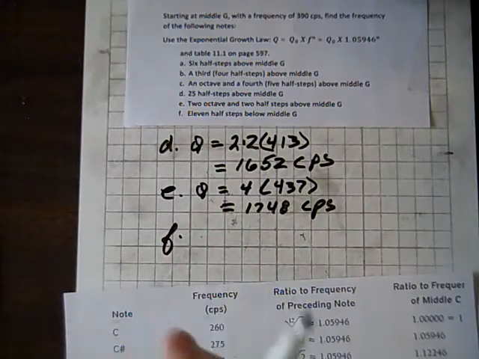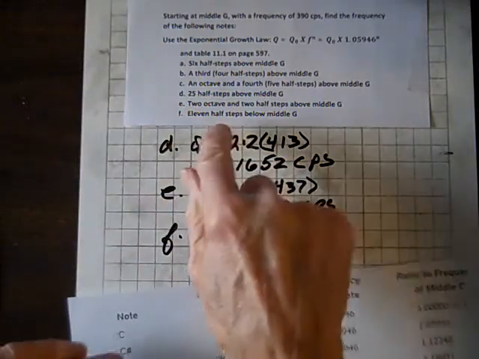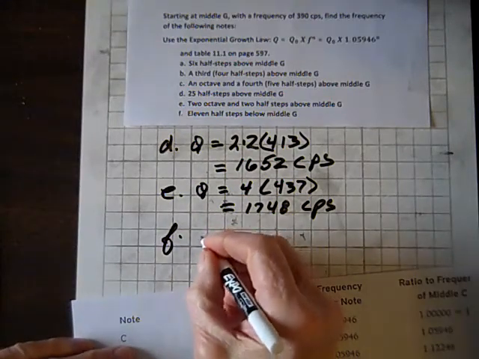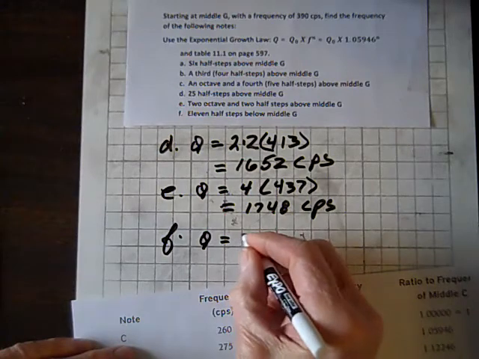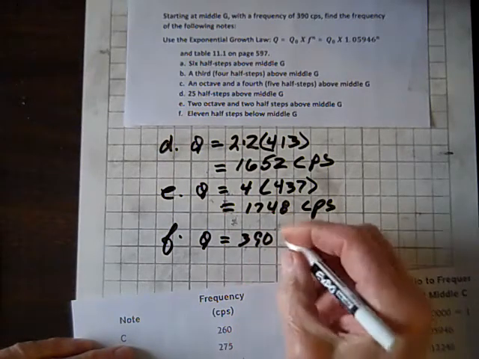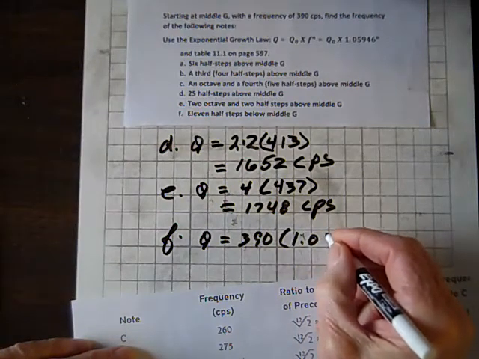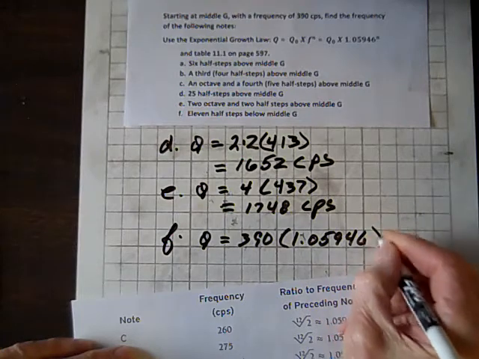Now let's do F, and this can be a little more interesting. We're going to do it 2 ways. We're going to use the formula. It says 11 half steps below middle G. So Q equals, now we're going to use the formula, and middle G is 390 cycles per second, times 1.05946.